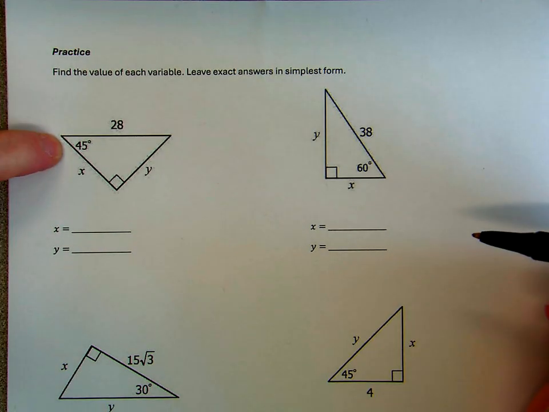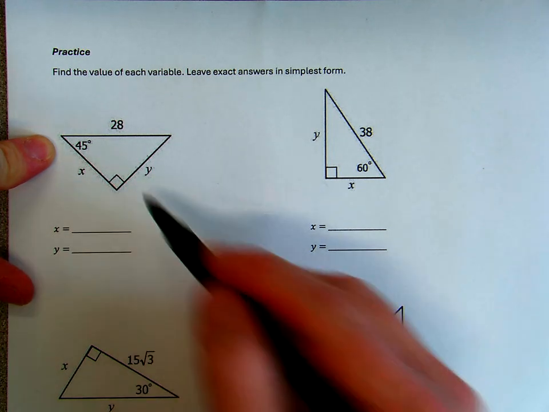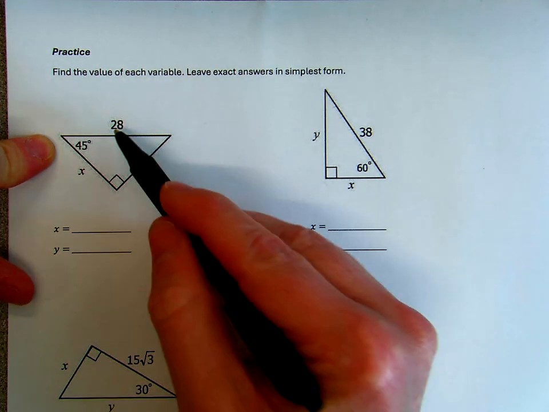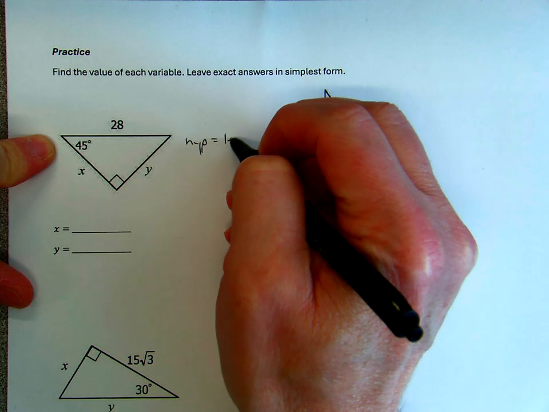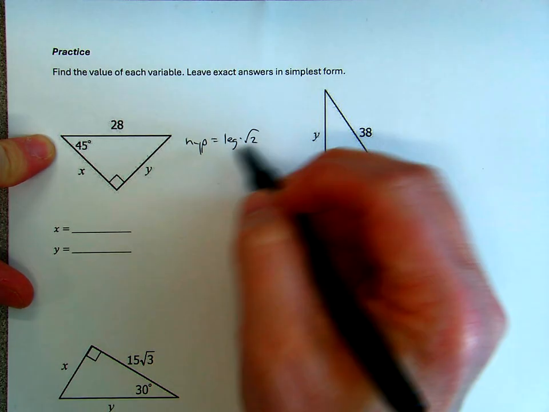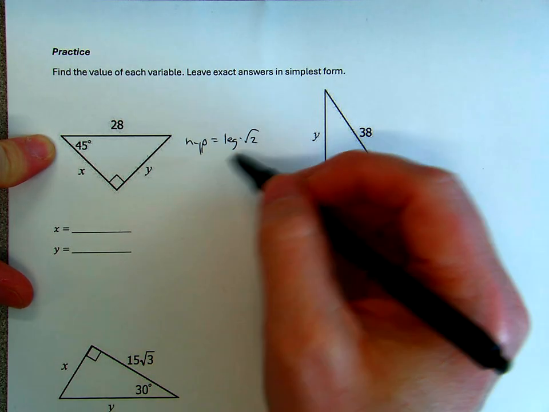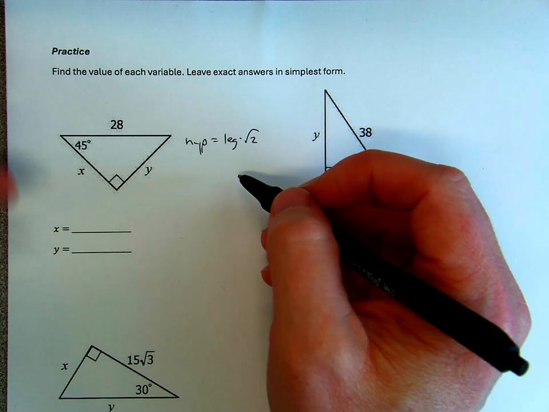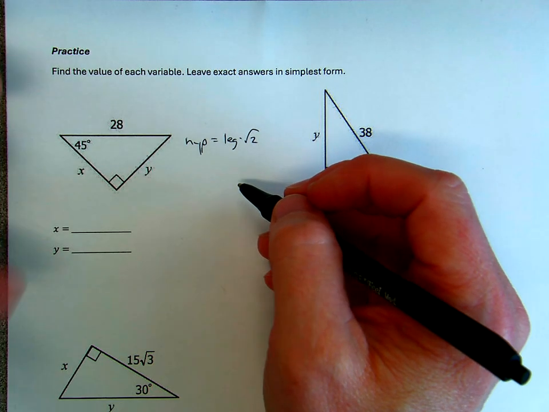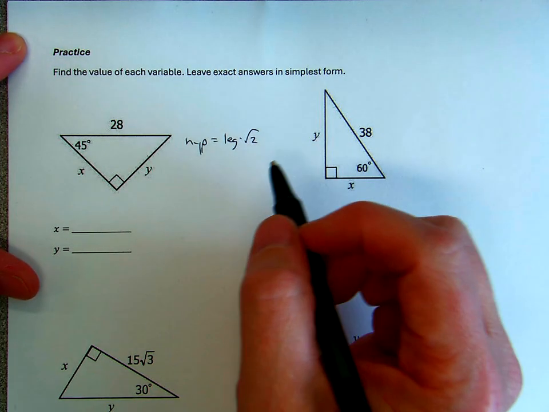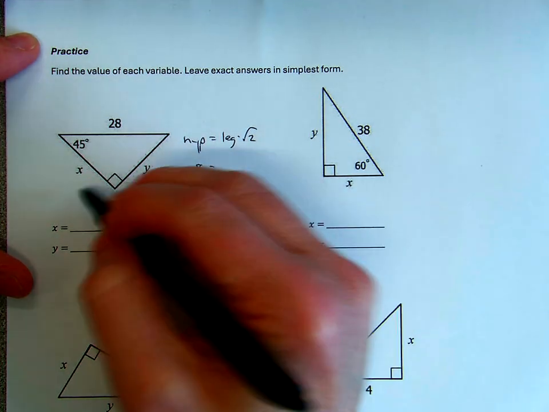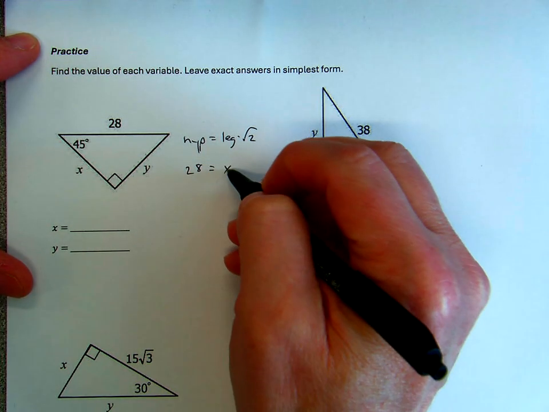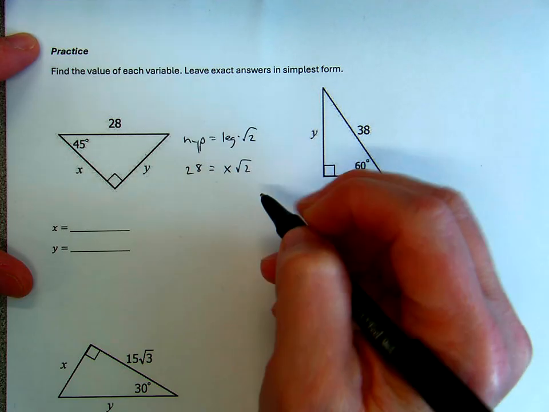So in this case, we recognize that it's a 45, 45, 90, which means the two legs are the same length. We have the hypotenuse. We know that the hypotenuse is equal to the leg times square root of 2. So again, I'm just going to write the relationship, put the values in, and this is going to help move the equation along to get the values that I'm looking for. So in this case, the hypotenuse is 28. Both of the legs are x or y. I'm just going to pick x times square root of 2.